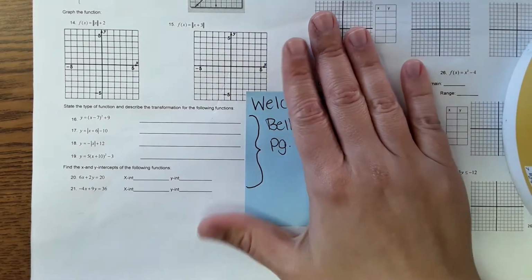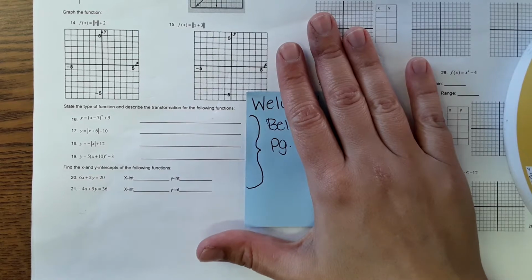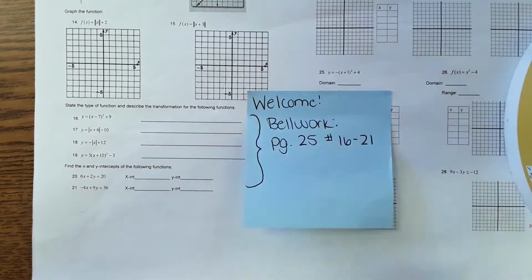Yes. If there's a minus sign or something, like the negative symbol in front of the two lines, that makes the reflection. Yes.